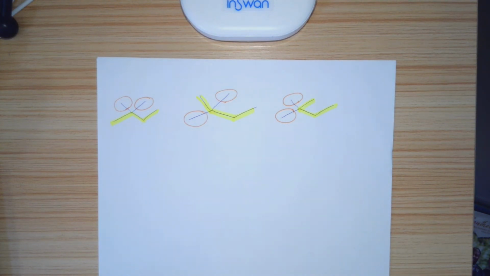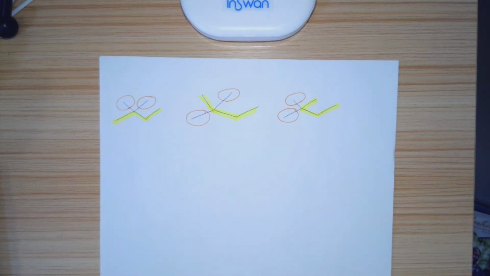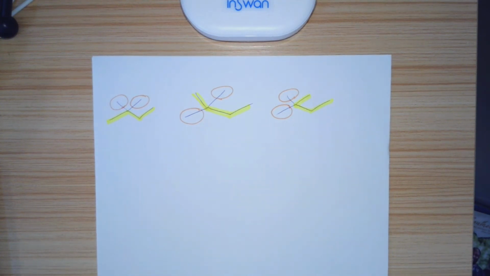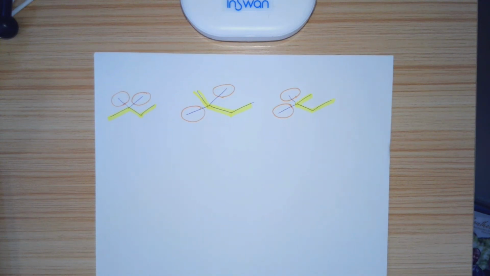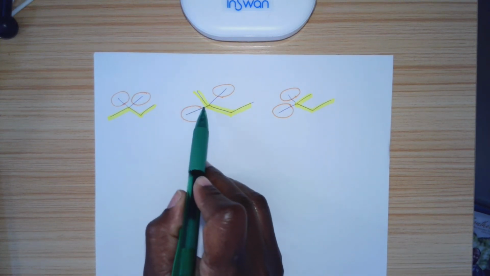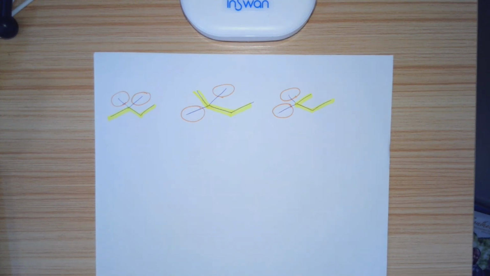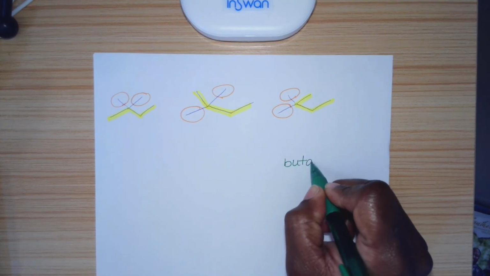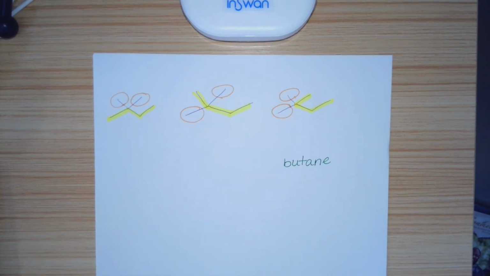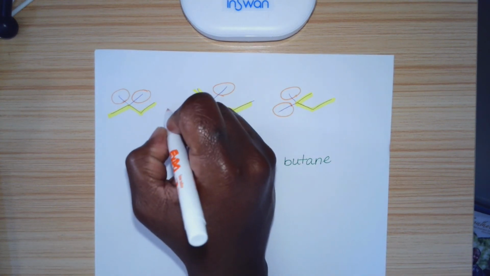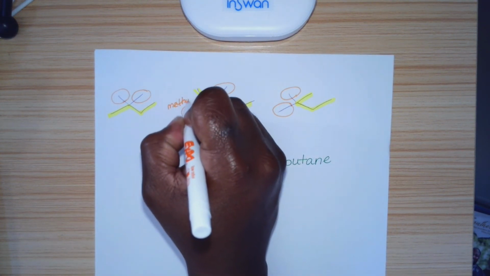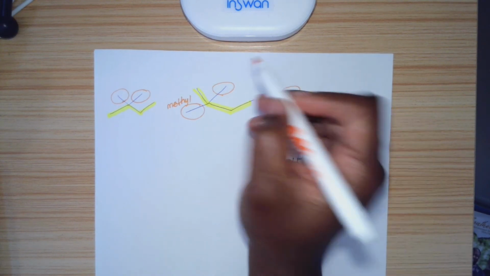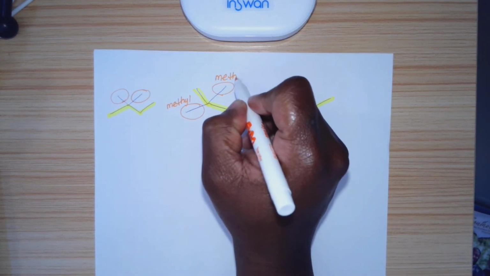So I'll just work with the middle one since it's the largest structure drawn, and we'll go through and complete the name of this compound. So based on our parent chain, we had 1, 2, 3, 4 carbon atoms in a continuous chain. So the prefix for 4 is but. We only have single bonds, so we have butane. We have 2 substituents. We have the substituent to the left, 1 substituent with 1 carbon atom, so it's methyl. We have the substituent to the right, 1 substituent with 1 carbon atom, it is also methyl.